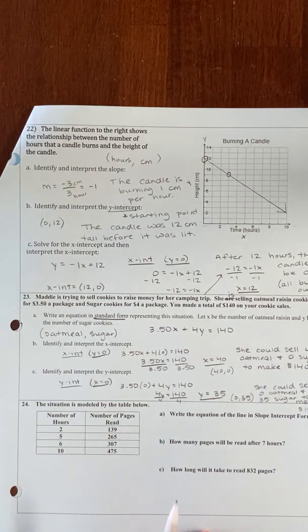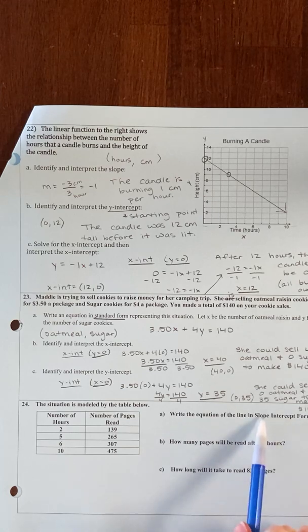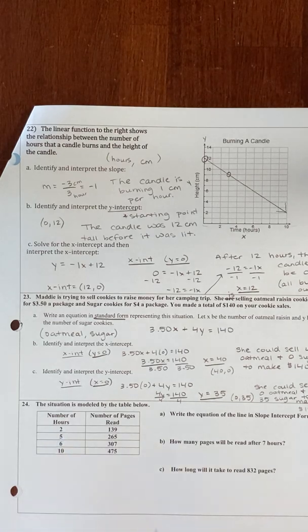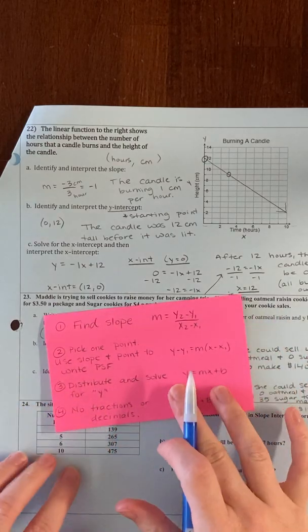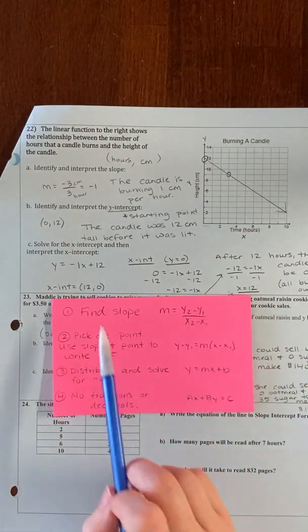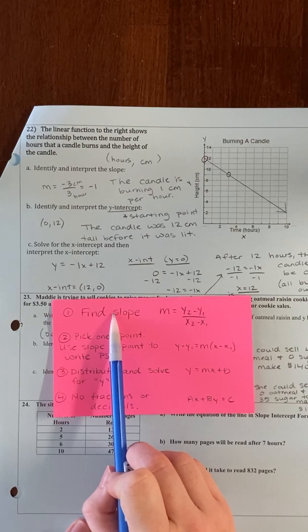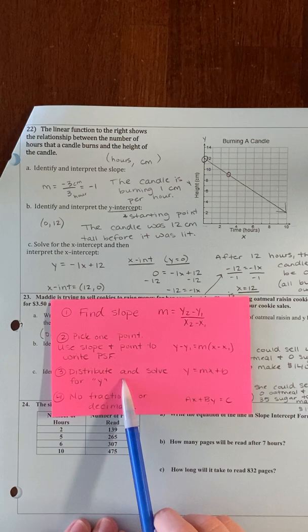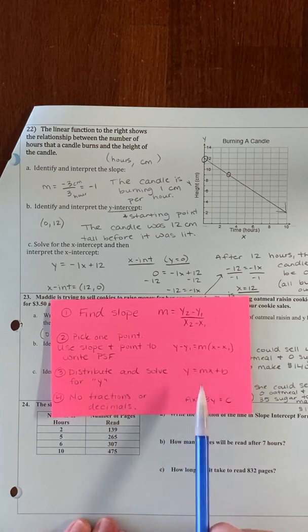Okay, the last problem here, we're given a table, and it tells us to write the equation of a line in slope-intercept form. Okay, so what are we given? Well, we're given a table, and a table is really just a list of ordered pairs. So if we start with ordered pairs, the first thing we need to do is find the slope. After we find the slope, we'll use that slope and one of the points to do point-slope form. After we find point-slope form, we can distribute and solve for y to put it into y equals mx plus b.